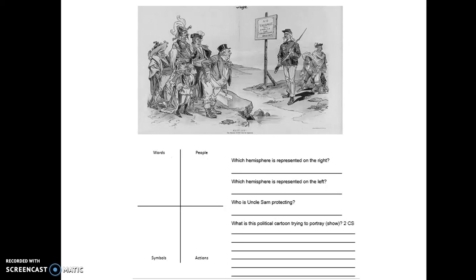All right, so your next one, what I want to point out to you is, again, this guy here, this is Uncle Sam. So keep that in mind that he represents America. And use your notes and looking at this political cartoon to help you answer these questions and your cross. Take note here that the last question is asking you to answer in 2 complete sentences. So go ahead and pause and answer here.